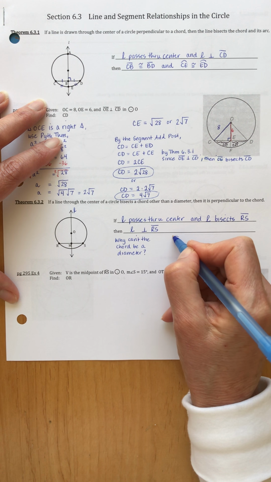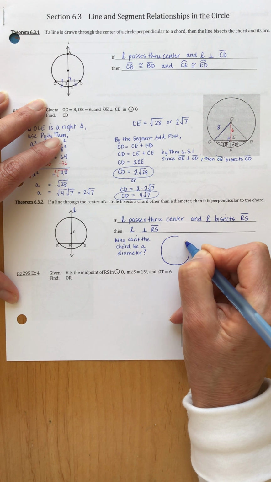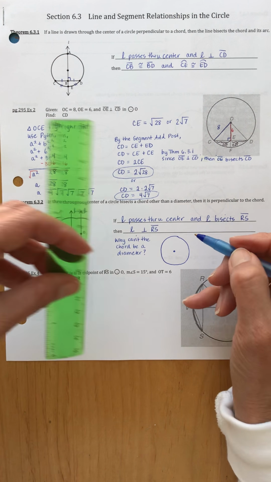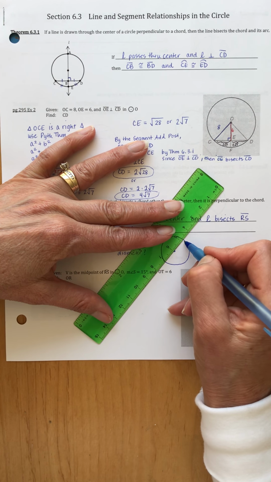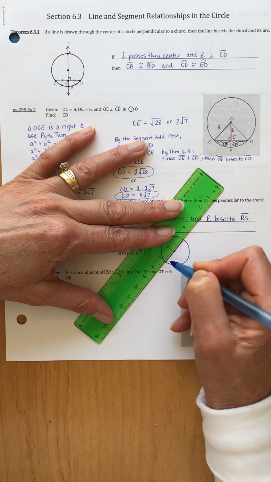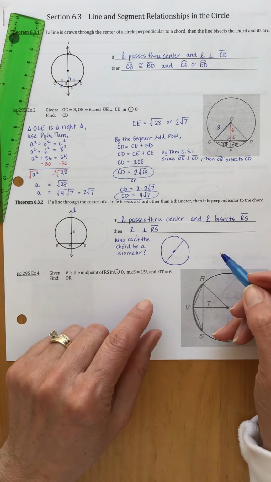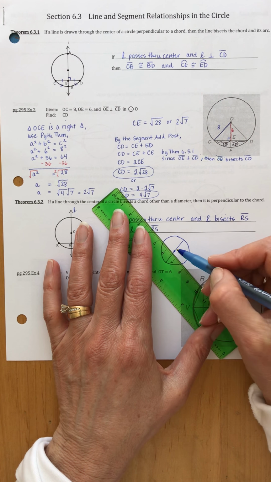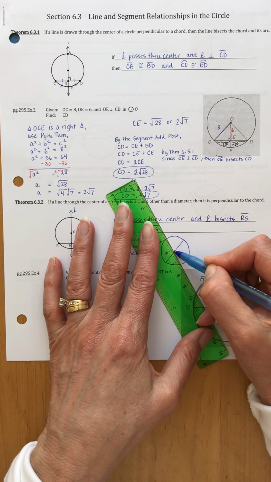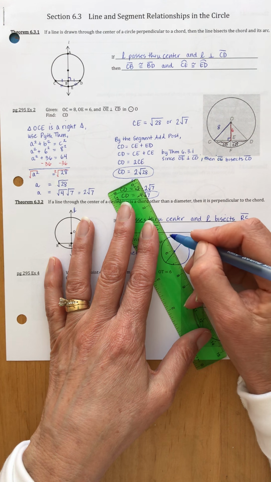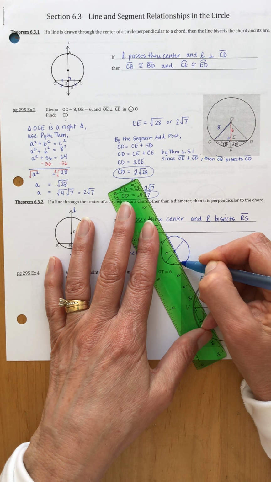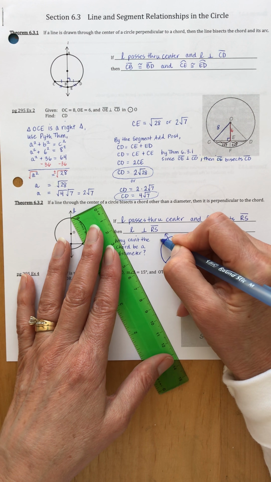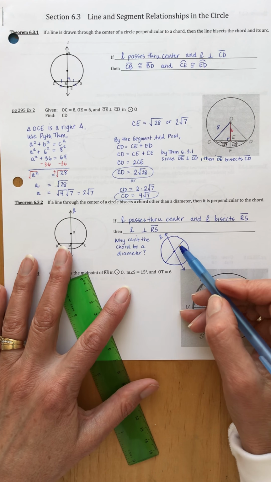Okay, so let's draw a picture here. Here's our circle. Here's our center. Let's draw our diameter. Okay, so there's our diameter. Okay, now let's come up with a line that passes through the center. Okay, it's going to pass through the center, and it's going to bisect. Okay, so that's our line. Okay, so take a look.